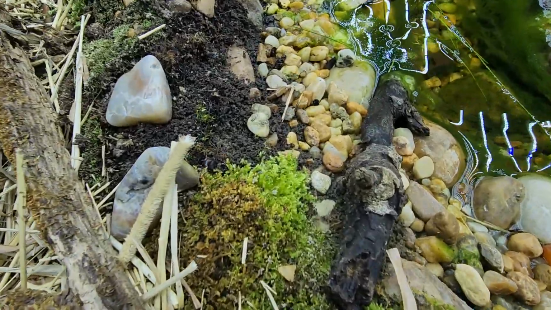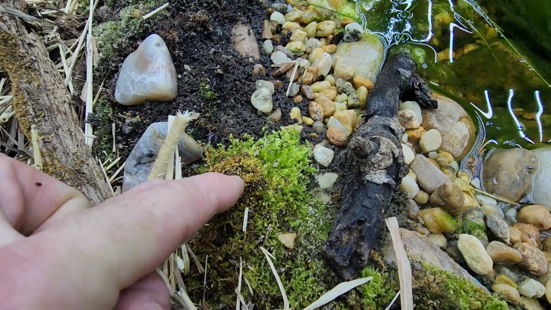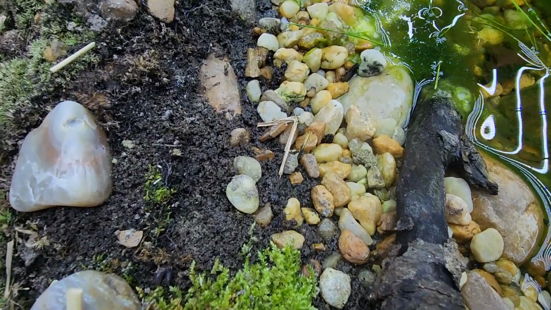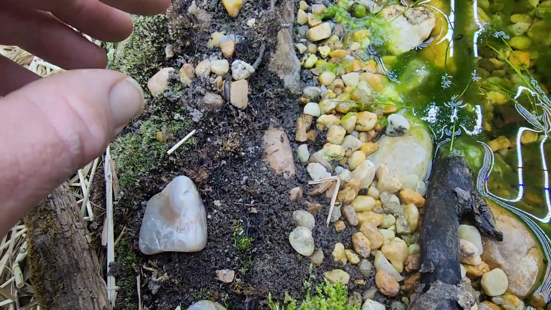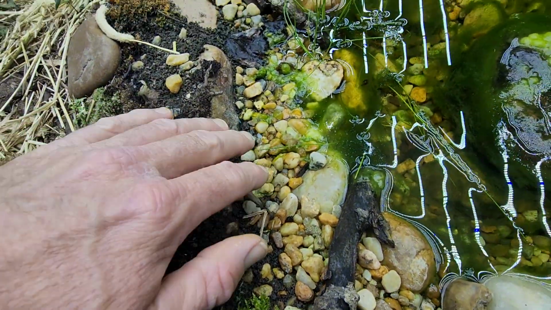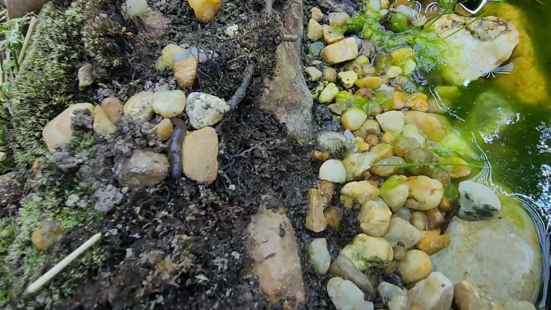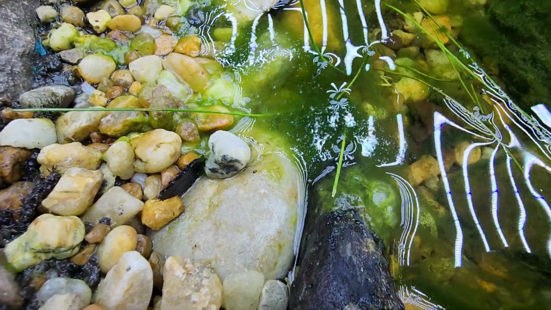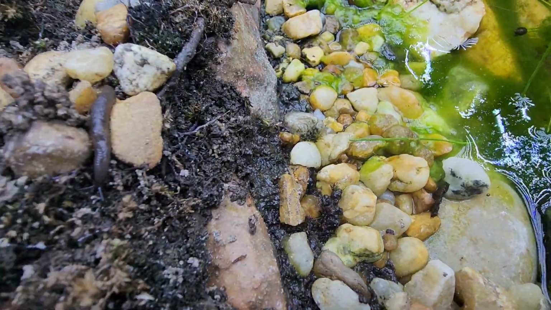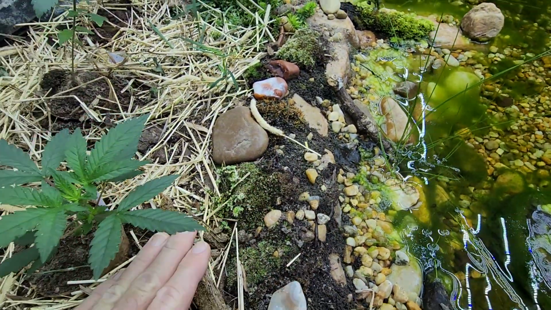So you can see that this is all new moss here. This is the old moss, and where the millipedes have torn up all the old moss and dropped the droppings down into the edge where this can wick water up. You can see how wet it is. The water's down here, but it wicks that water all the way up over and into this bed.